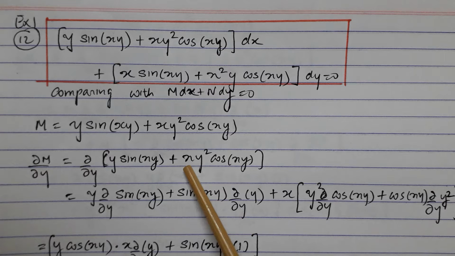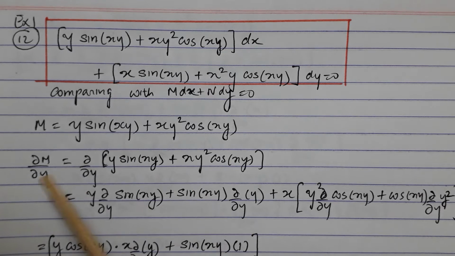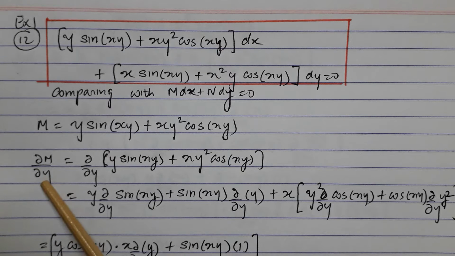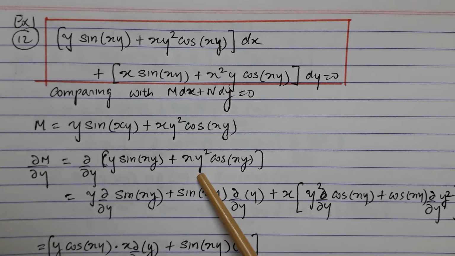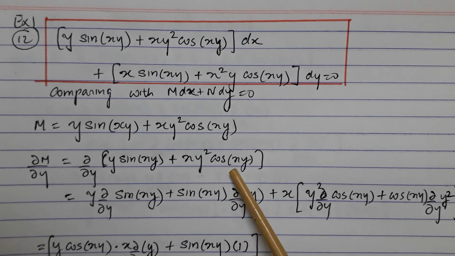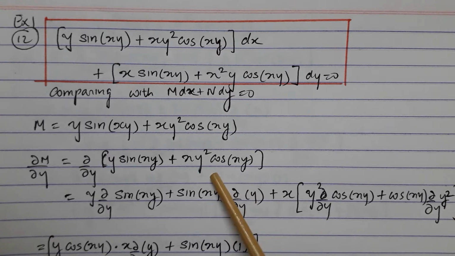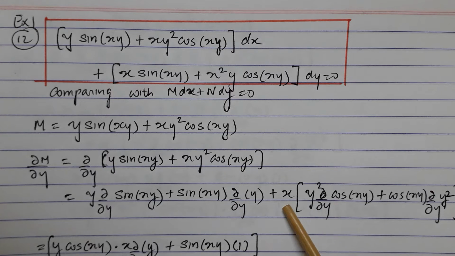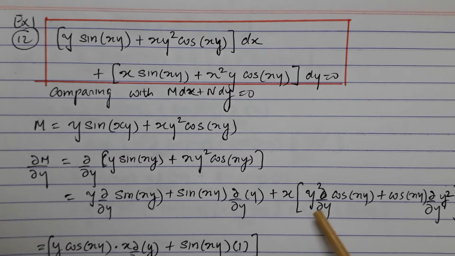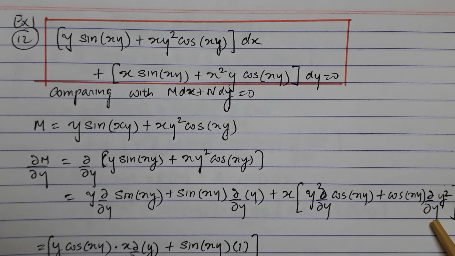Now x is a term which has to be treated as a constant since we are partially differentiating with respect to y. Now y² is an algebraic term and cos xy is a trigonometric term. So to differentiate this, we'll have to use the product rule. So keeping x outside as a constant and applying product rule to differentiate y² cos xy, we get y² ∂/∂y of cos xy + cos xy ∂/∂y of y².